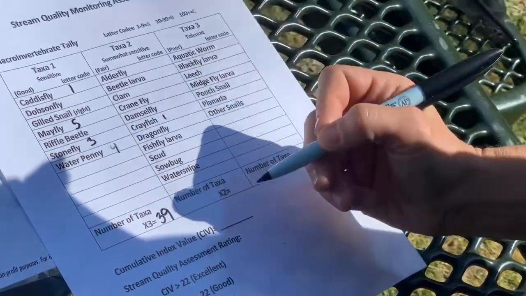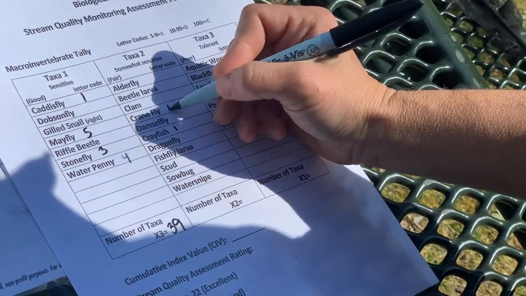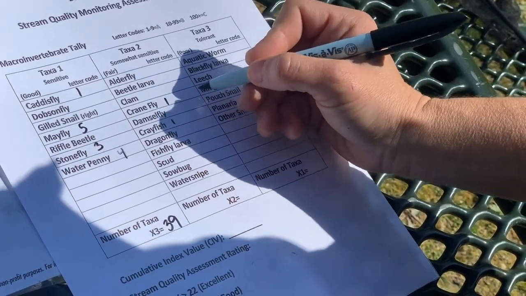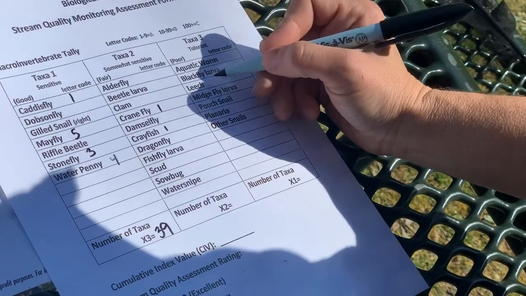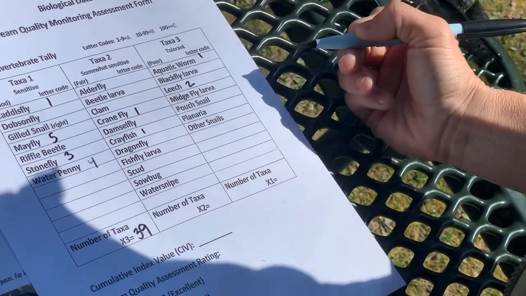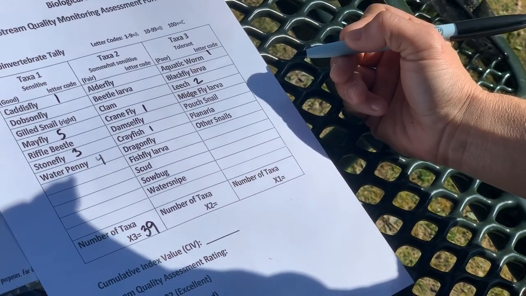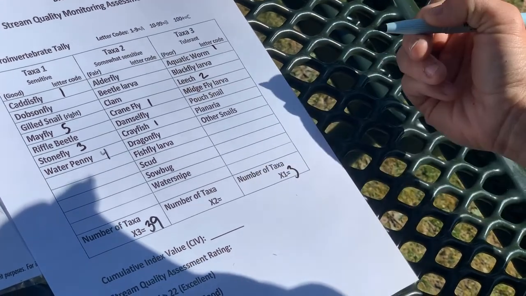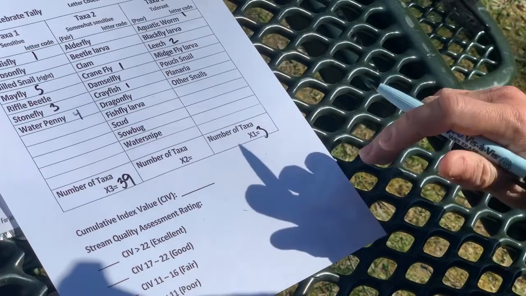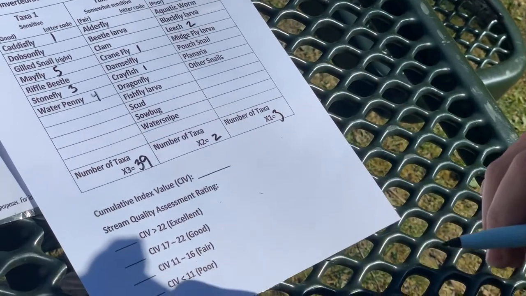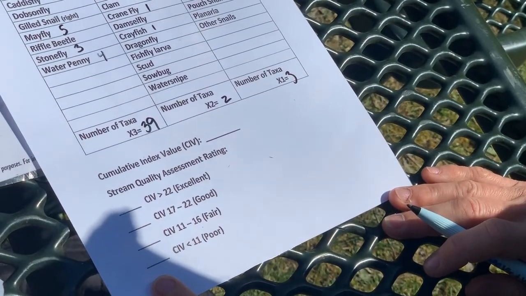So we have a crayfish, we have a crane fly, we have a, actually I don't see any other of those. We do have 2 leeches, an aquatic worm, and I think that's it. So we have 39 in the sensitive category, and 2 in the somewhat sensitive category, and 3 in the tolerant category.